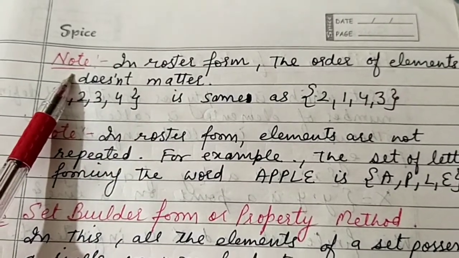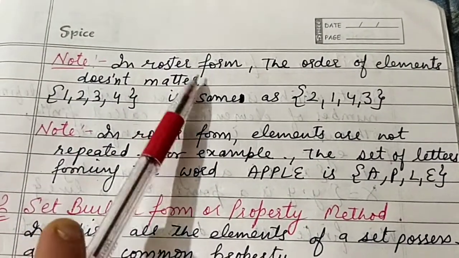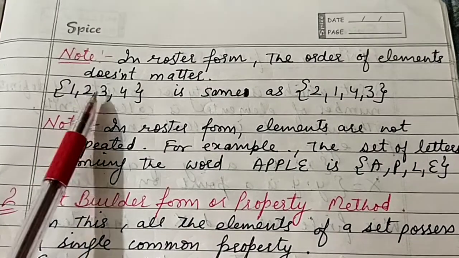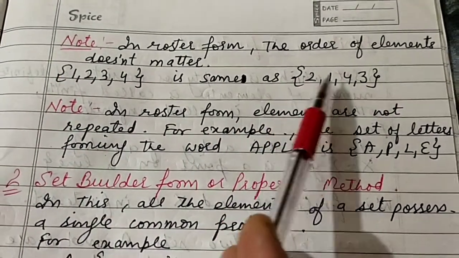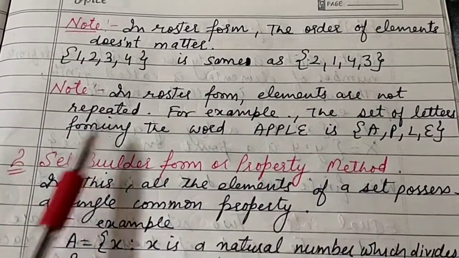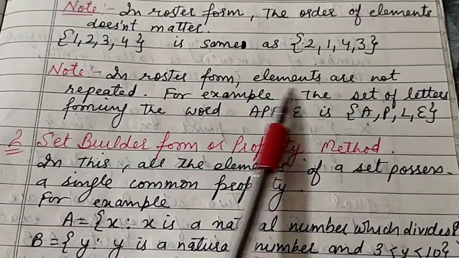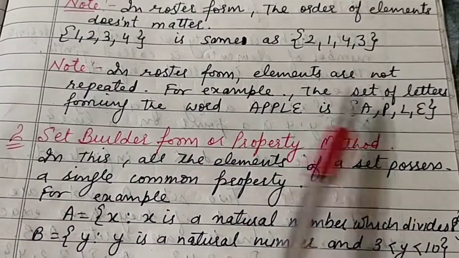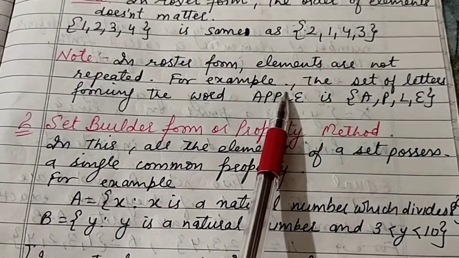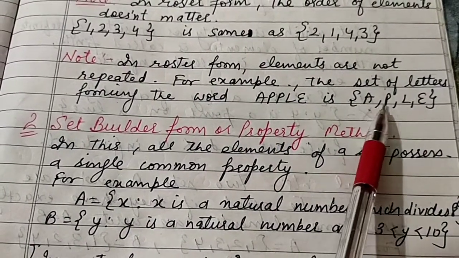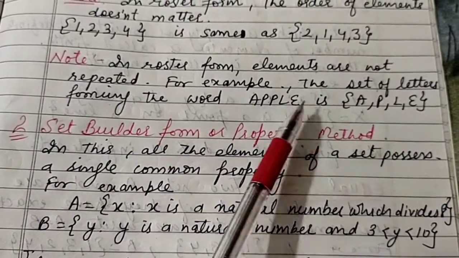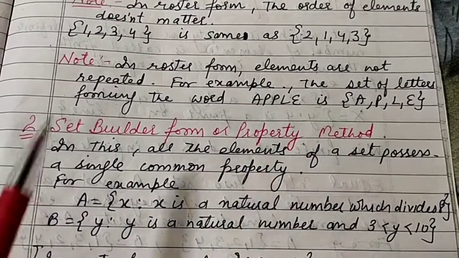Then a very important note regarding roster form is, in roster form the order of the elements doesn't matter. Means if the set contains 1, 2, 3, 4 elements, and if it contains 2, 1, 4, 3, the set remains the same. Second note is elements are not repeated. For example, the set of the letters forming the word apple is {A, P, L, E}. Here P occurs two times in the word apple, but in the set we will write it only once. So A, P, L, E are the elements of the set from the letters of the word apple.